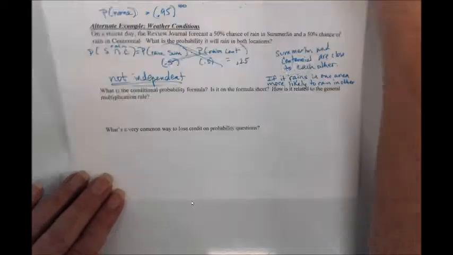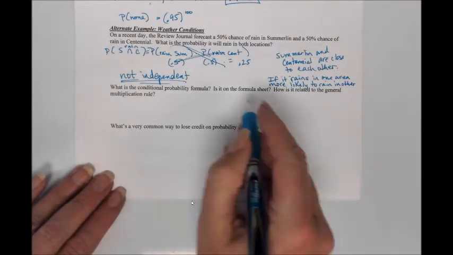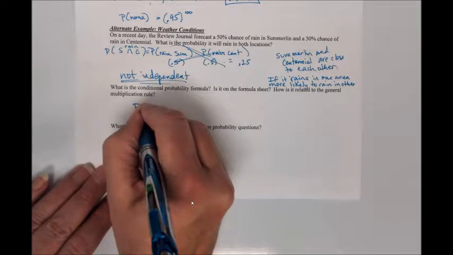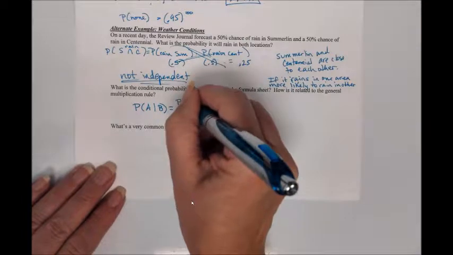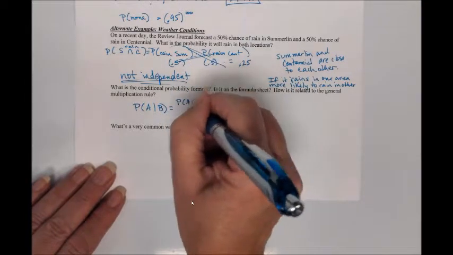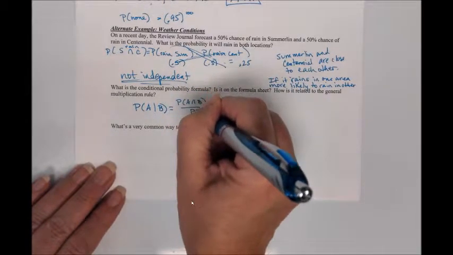Okay, the conditional formula is on the formula sheet. It's the probability of A given B. It's the probability of A and B occurring divided by the probability of B occurring.